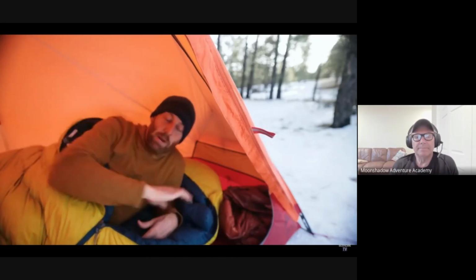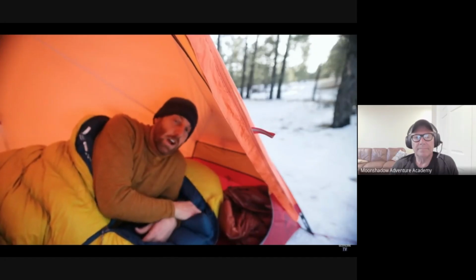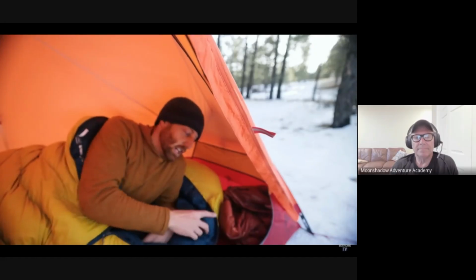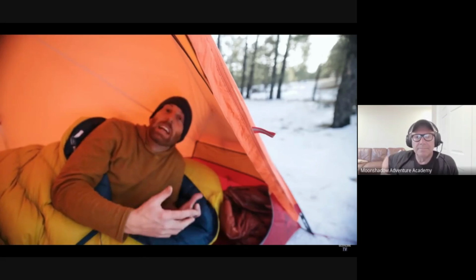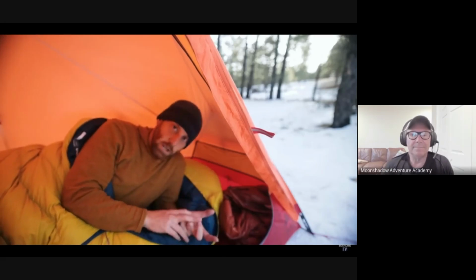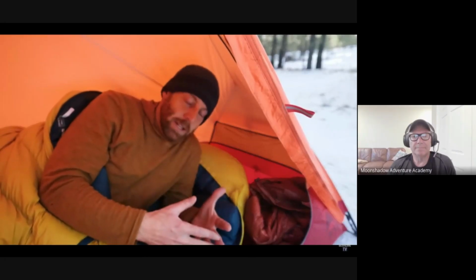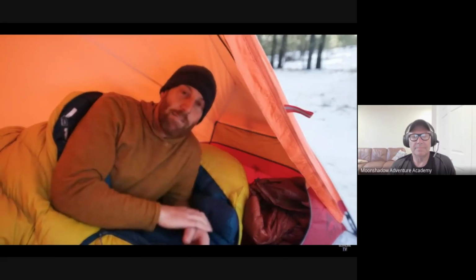So if you do not properly cinch up the draft collar, or don't know that you can have one that you can adjust, you're missing out on one of the key benefits of your winter sleeping bag. If you are just using a 3-season sleeping bag, you probably don't have a draft collar. But this is for you who do have a winter sleeping bag. Make sure you know how to use it.